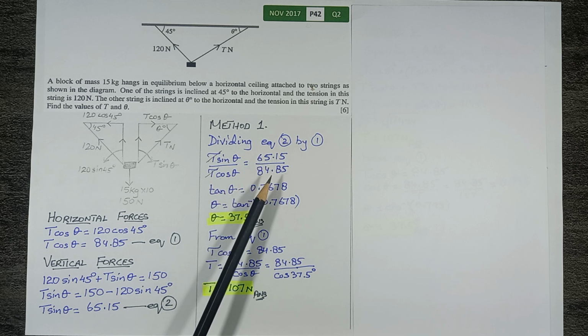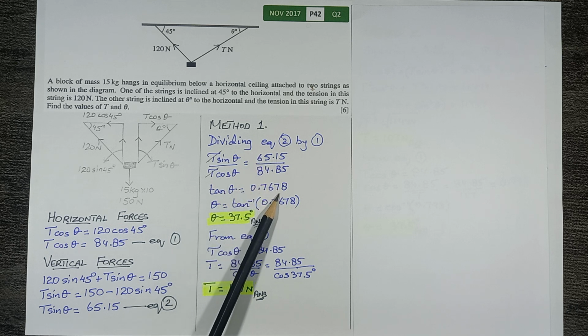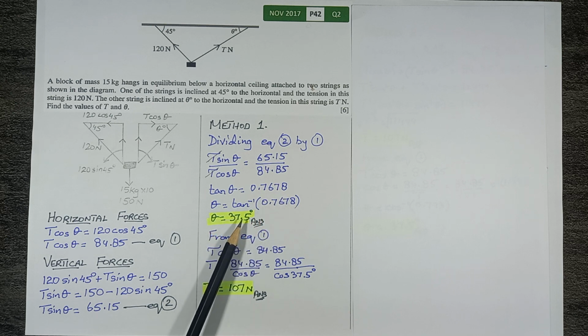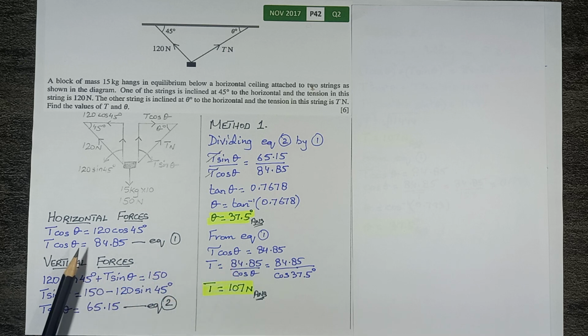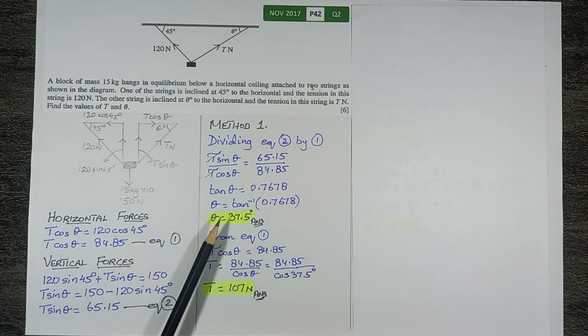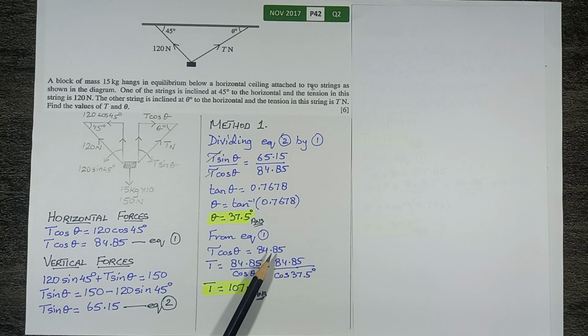After dividing, 65 divided by 84 would be 0.7678. Taking the tan inverse of this, the angle theta is 37.5, which is the requirement of the question. Now placing this value of angle theta in any one equation, whether equation 1 or 2, if we take equation 1, which is T cos theta equals 84.85, placing this value of theta over here with cos, dividing it by 84.85, finally the value of T is 107 Newton.